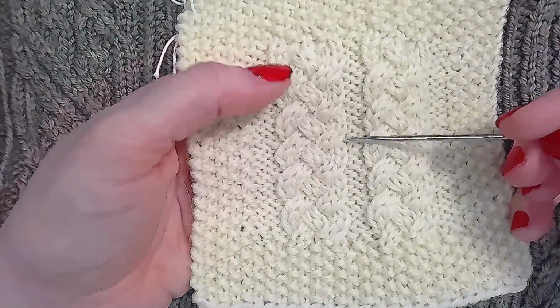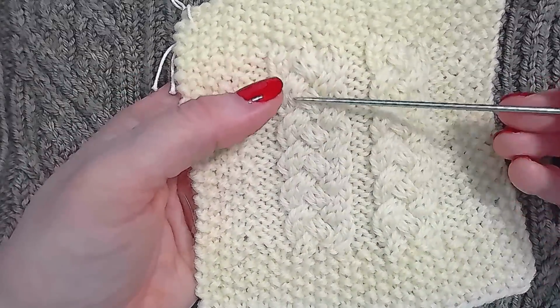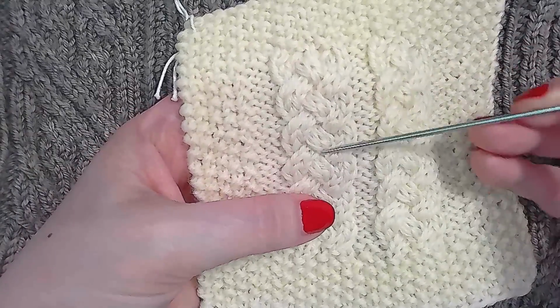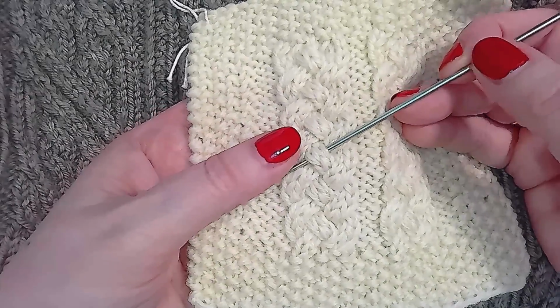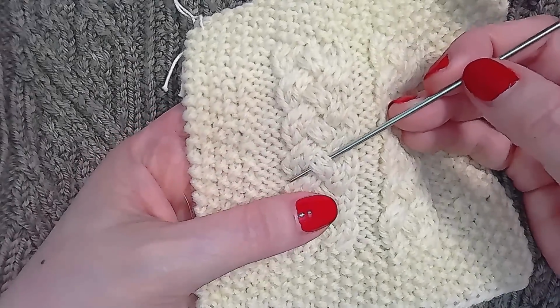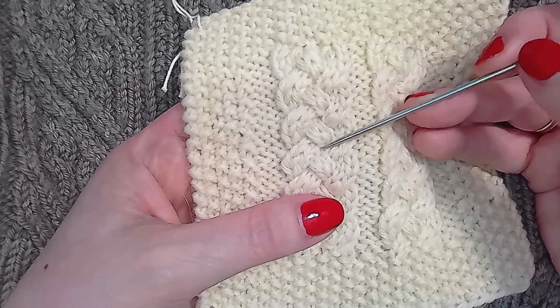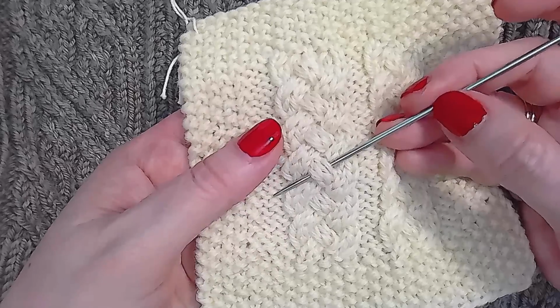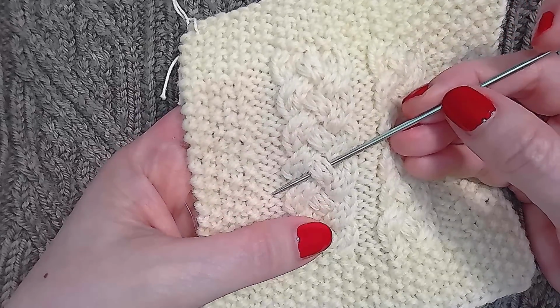Counting your cable rows can be really tricky because of this visual trickery that's going on. Where you think the cable row is, so say right here, is not actually where the cable row was. The actual cable row was in the row above. And I'll include a link above to a video showing you how to count your cable rows in more detail.